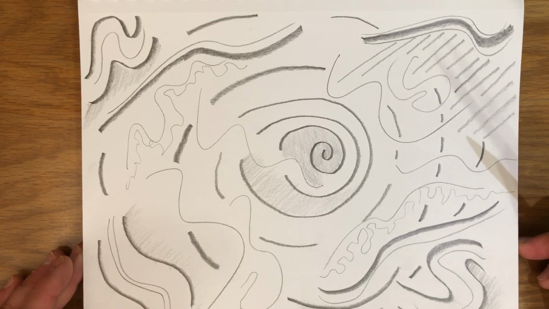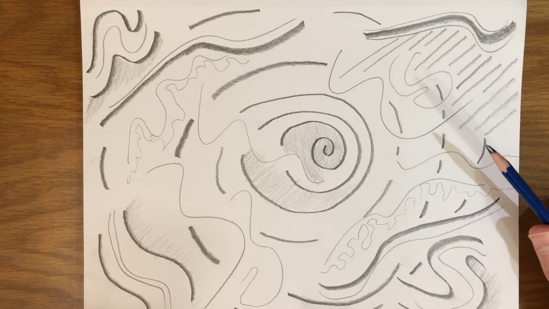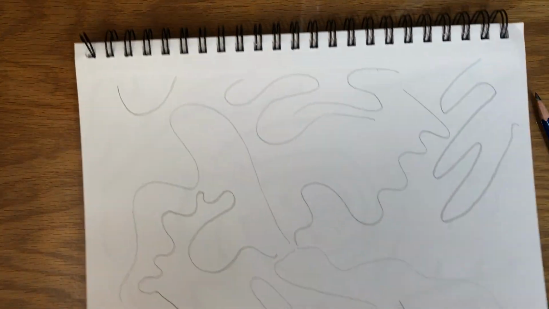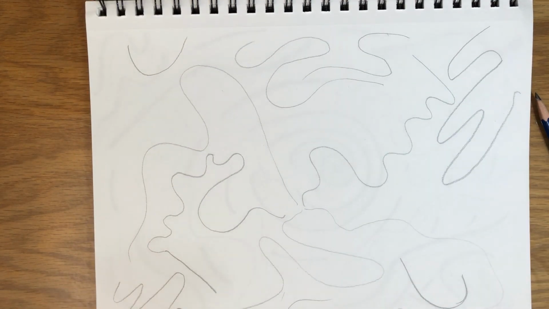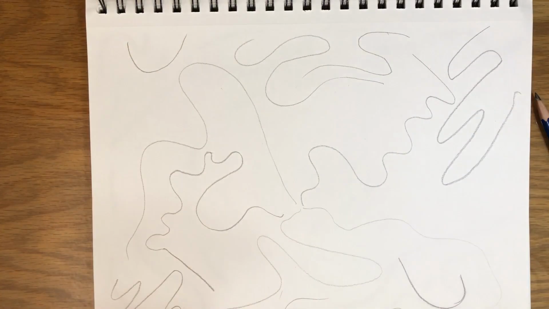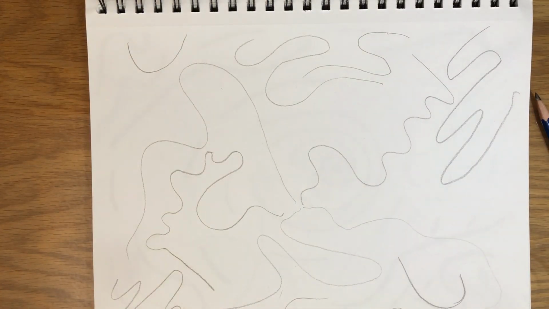Okay, so abstract art with unity and variety. Now I want to go back to the one that I started with, which now looks rather simple compared to this. But in a way, the simplicity is nice.